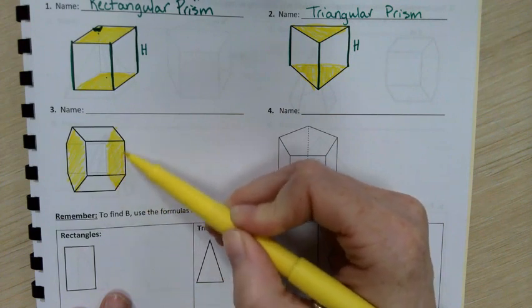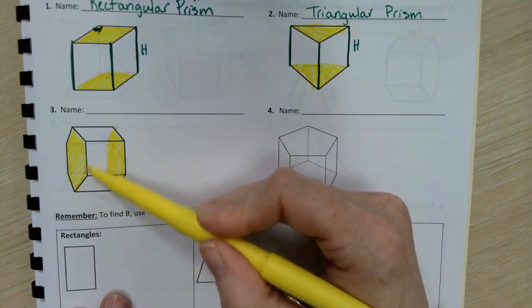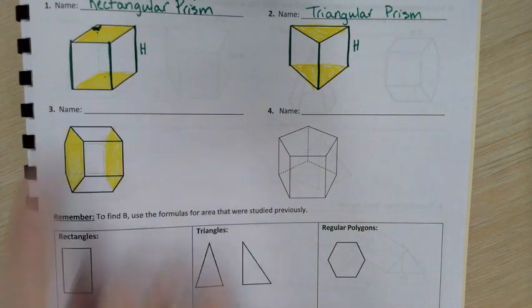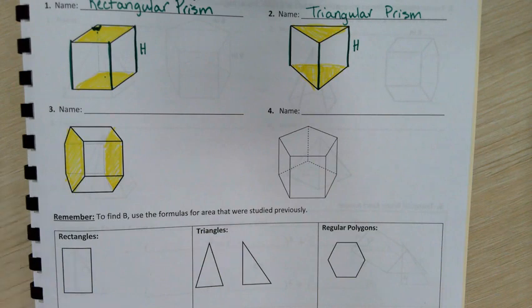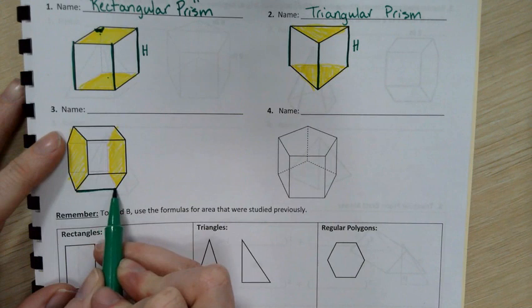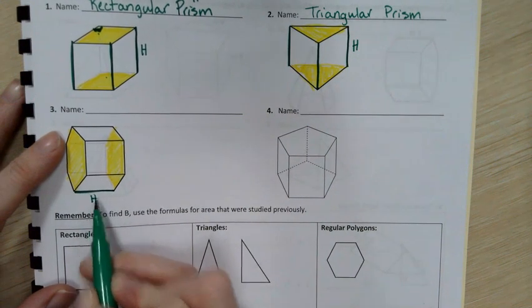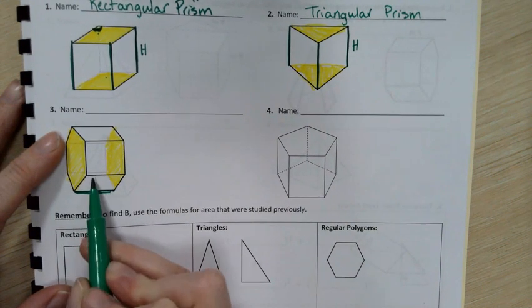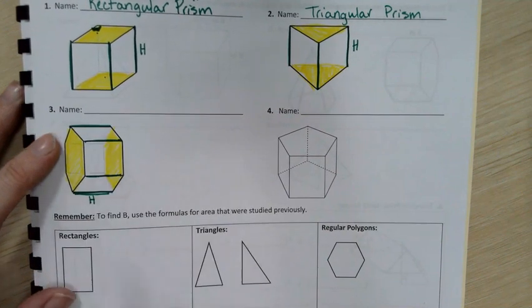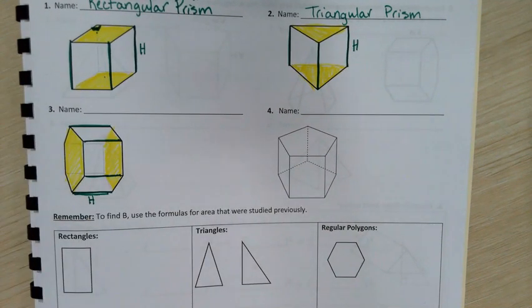So this time, our prism is kind of tipped up on its edge, and those bases are on the left and right-hand side instead of on the top and the bottom like they were in the previous 2 examples. That also means that our height, instead of traveling vertically, is going to travel horizontally. So our height's going to be back and forth in between those 2 left and right bases.